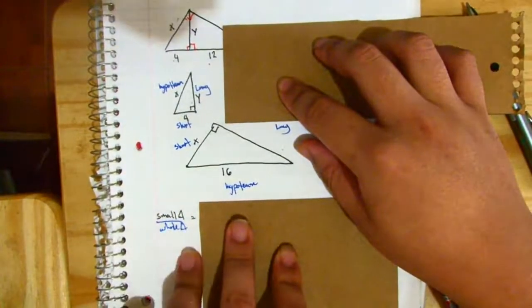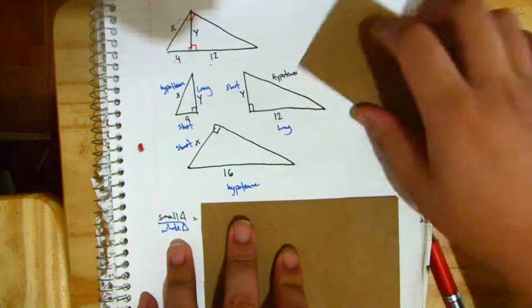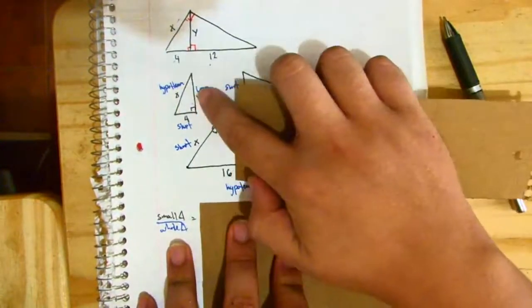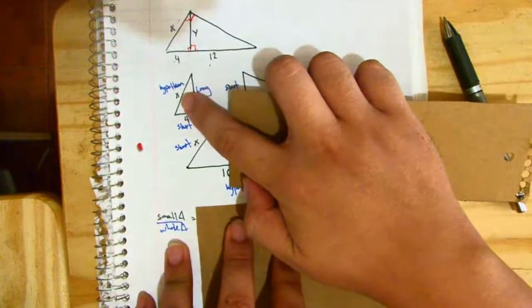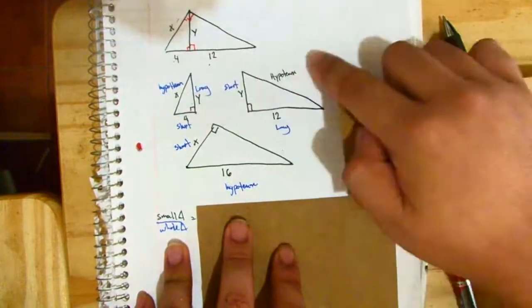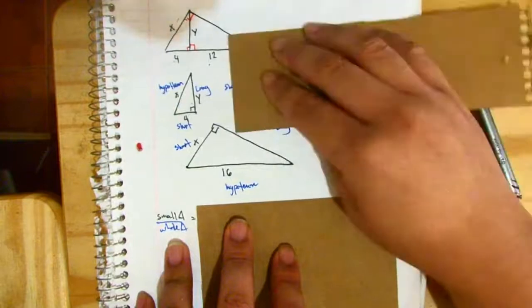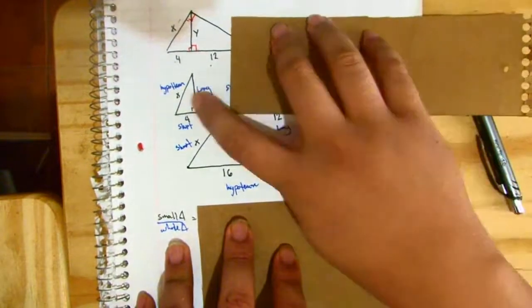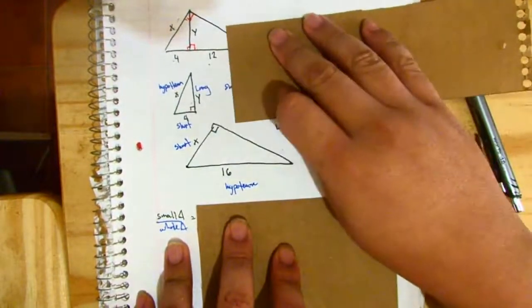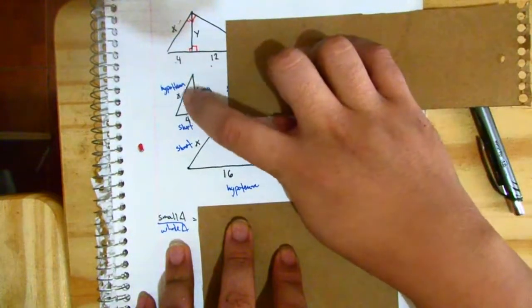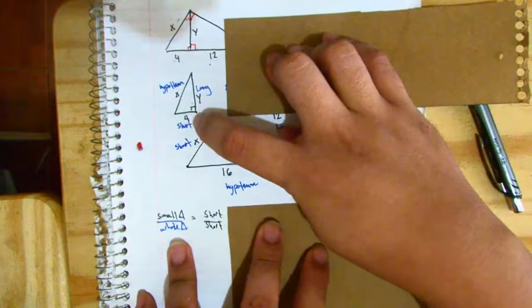Why did I choose these 2? For one, I don't want to use the large triangle, because here we're solving for x, right? This does not have a value. This has a variable of y, so I'm going to block this. So here I'm going to compare these 2, and the 2 things I'm going to be comparing is the short leg first, right?